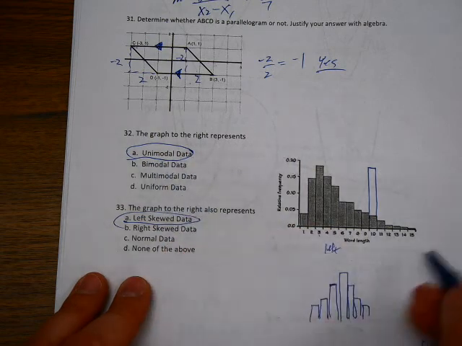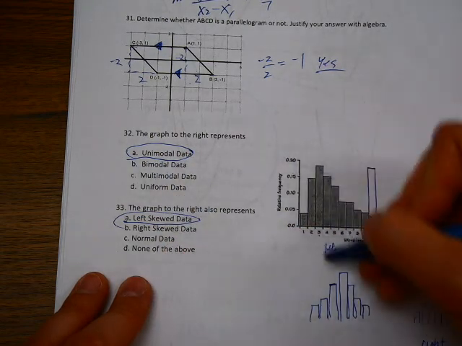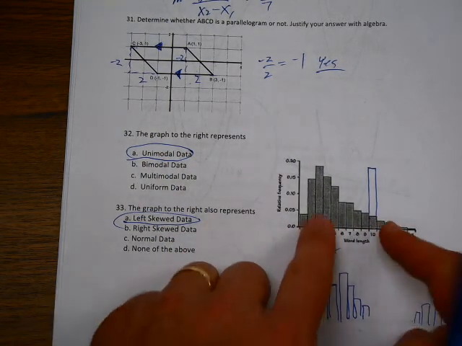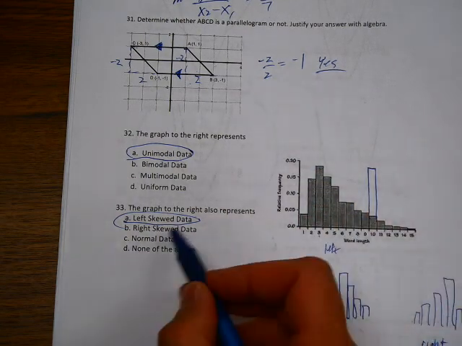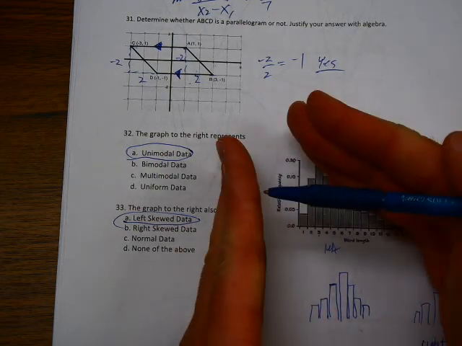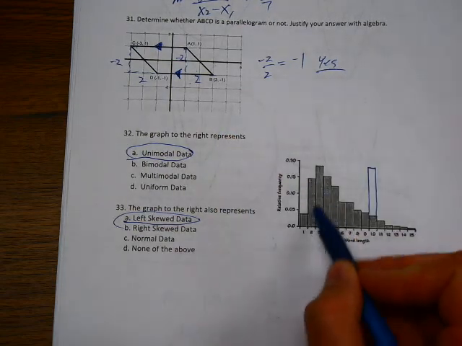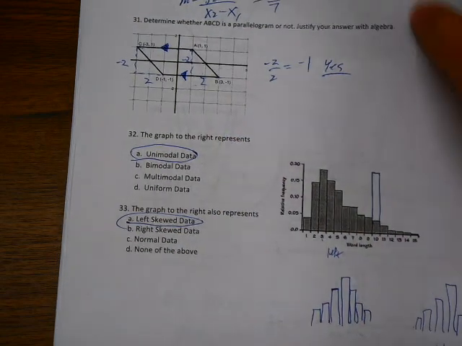This is unimodal, meaning there's only one mode, one that occurs the most often. If you had two, you'd have two that stick up highest, and they'd be tied. It's also skewed to the left, so it's kind of like slanted left. The mode is not right in the middle. This would be skewed right.